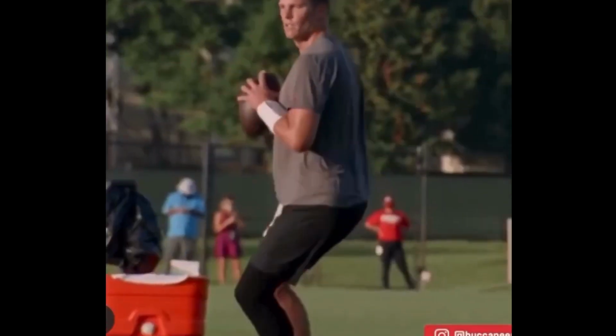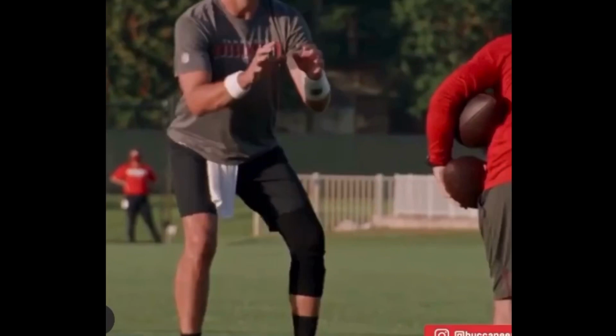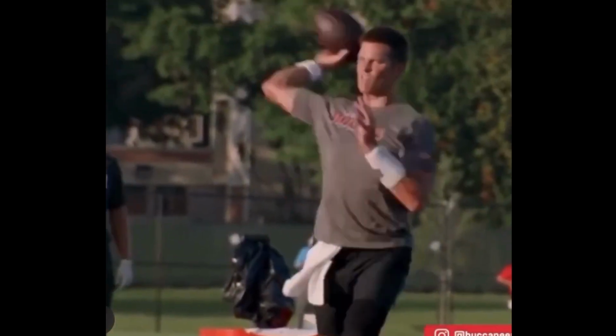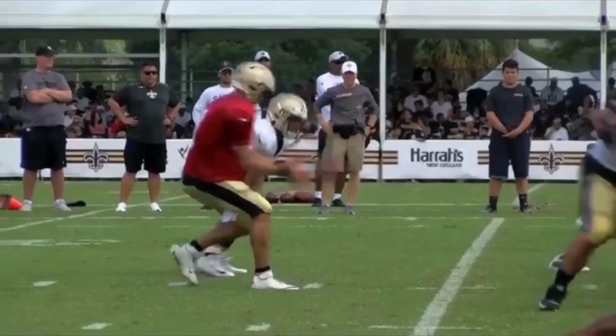So these are some of the key things that you guys got to be able to do with your upper half mechanics to be a more efficient passer. Let's watch this one full speed again one more time. Great job here by Brady, staying square, keeping that hand by his face, and extending on the follow through.